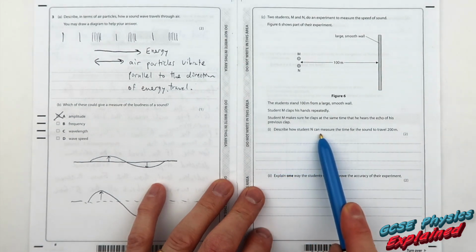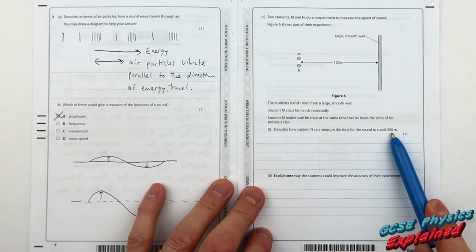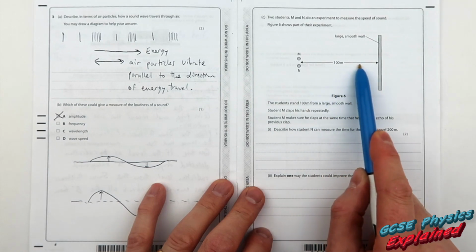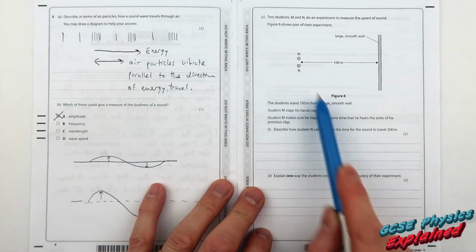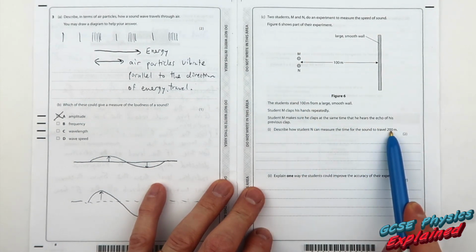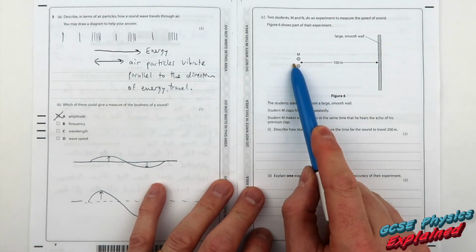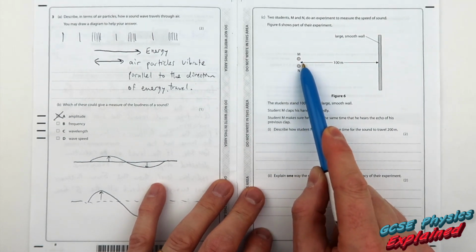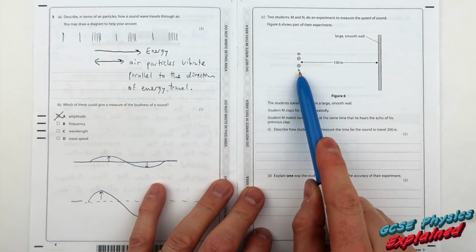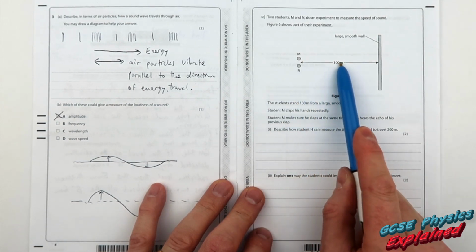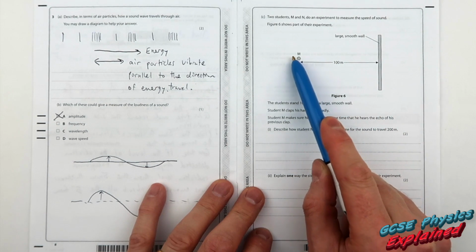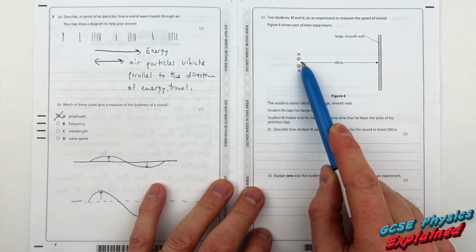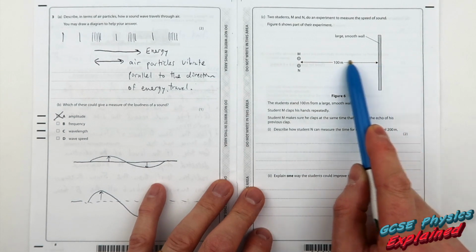Describe how student N can measure the time for the sound to travel 200 meters. Now it's saying 200 meters because that's obviously 100 meters to the wall, and then the echo is going to come back another 100 meters, so that's 200 meters. So if he starts his stopwatch when he hears person M start his clap, and then stops his stopwatch when person M claps again, because that means the sound from his clap has travelled 200 meters.